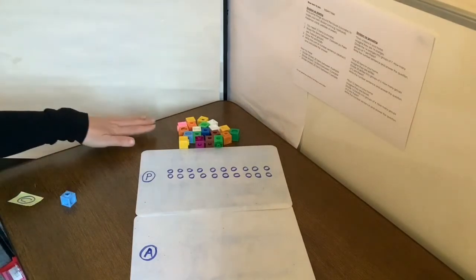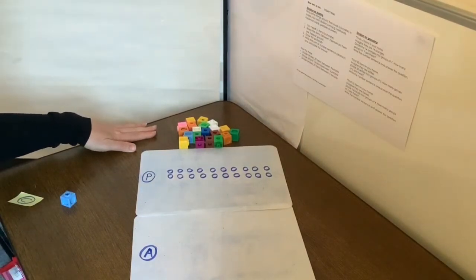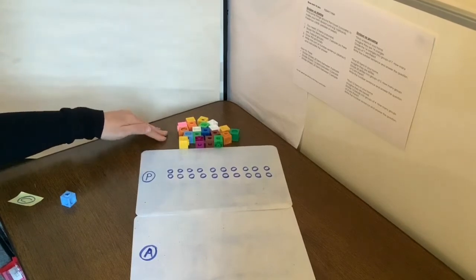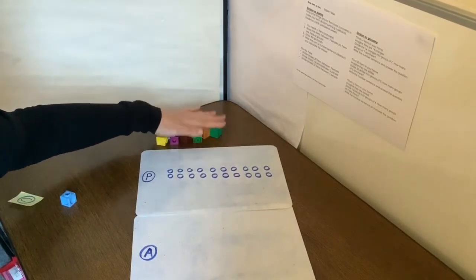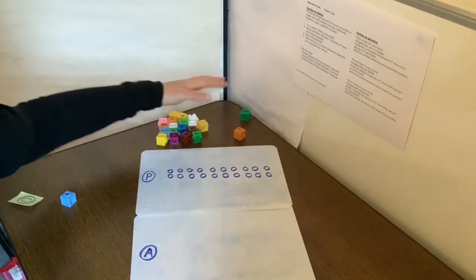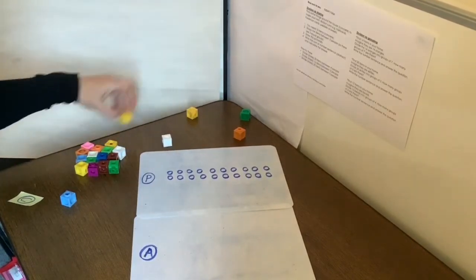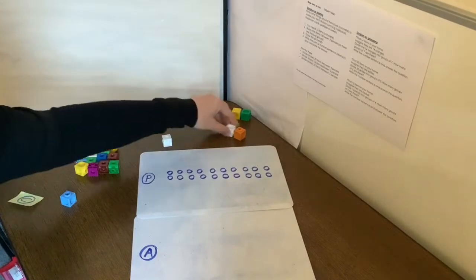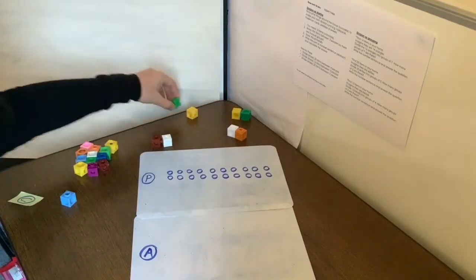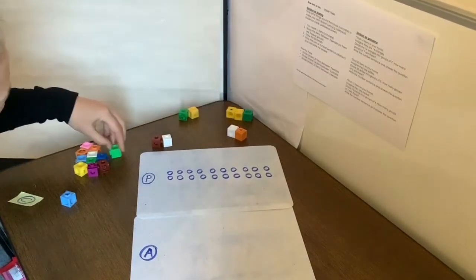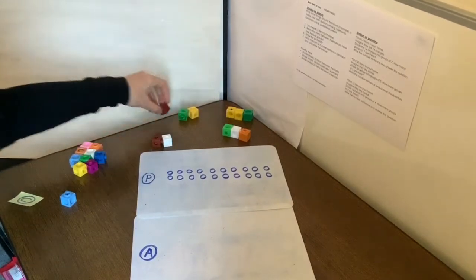So, one of our questions was to share 20 items between 4 people. So here are my 20 items, and let's put them into groups for 4 people. Okay, so we'll make sure we're doing this equally. So we're going to keep going around the 4 people.